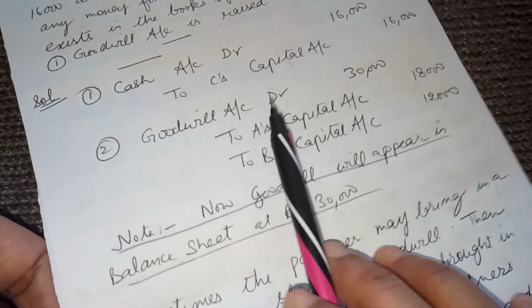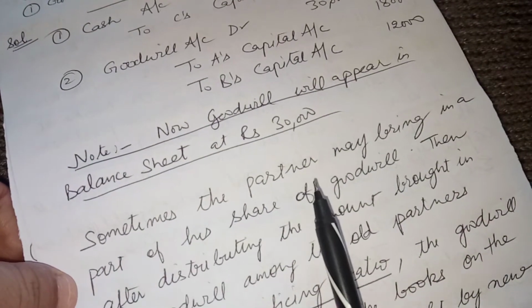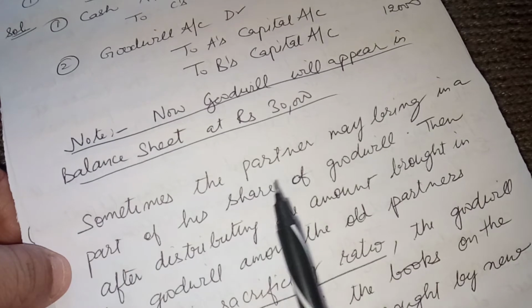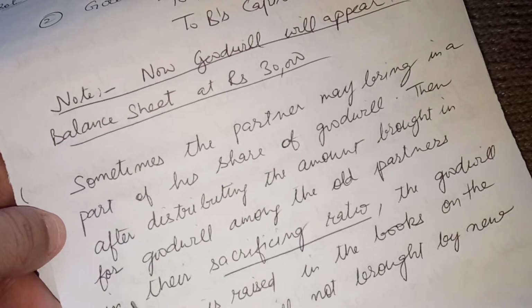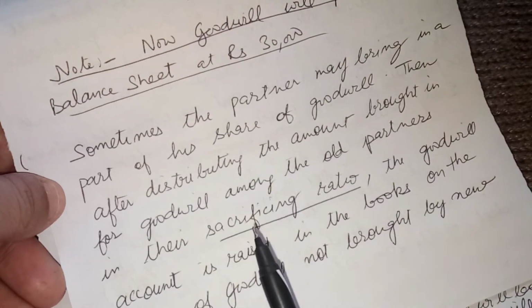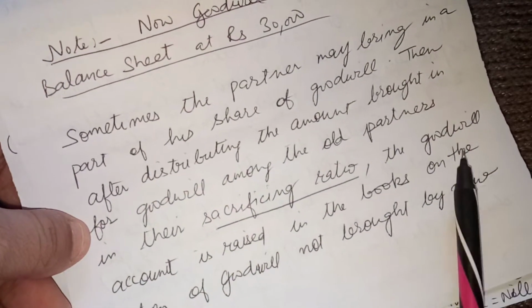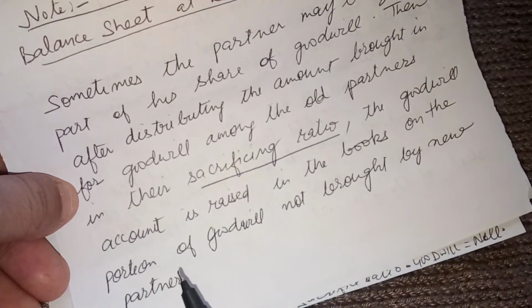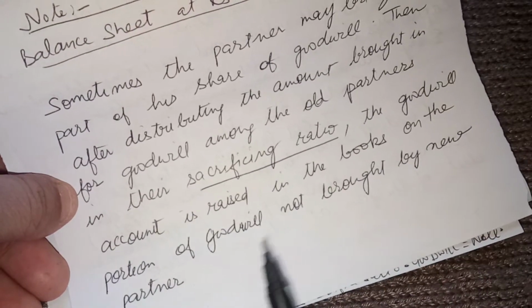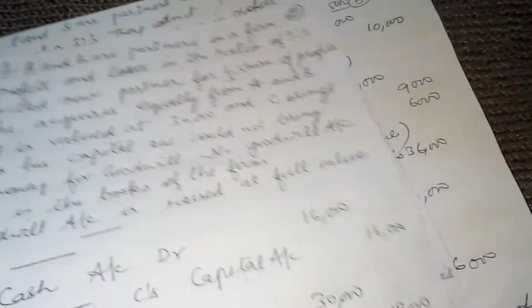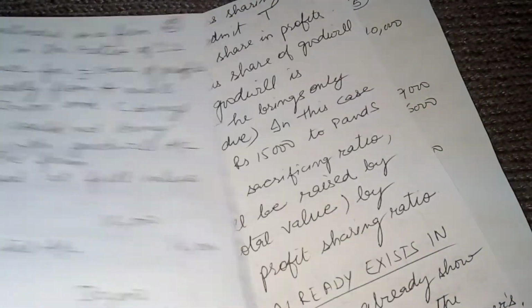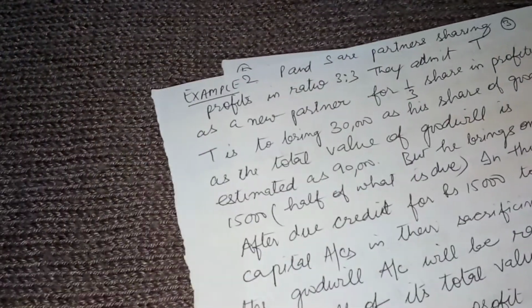Okay, so sometimes the partner brings in a part of his share of goodwill. Then after distributing the amount brought for goodwill among the old partners in their sacrificing ratio, the goodwill account is raised in the books on the portion of the goodwill not brought by the new partner. Now it is the second condition. So how will the treatment be done? Let us check this example.